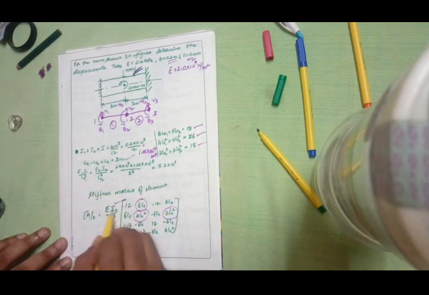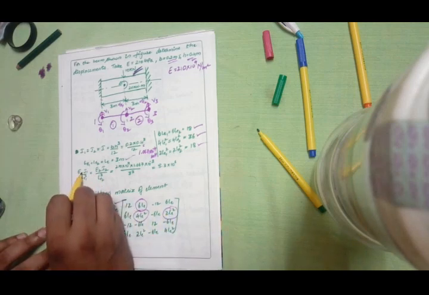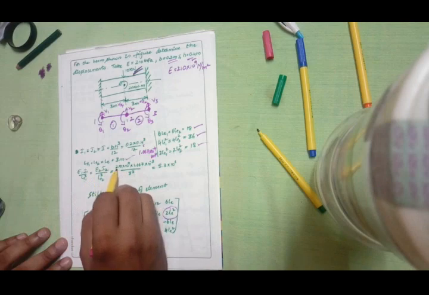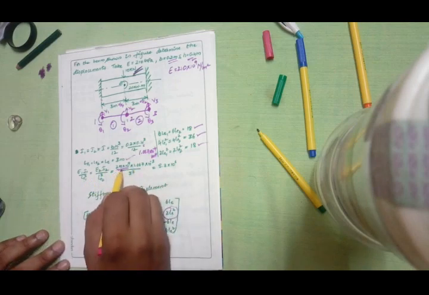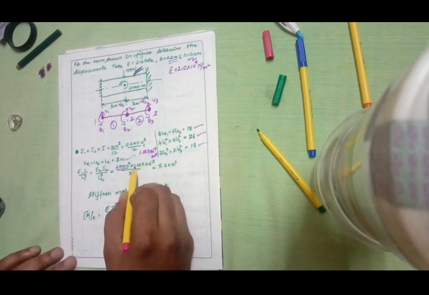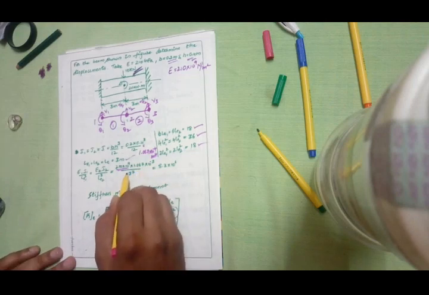Now let me determine EI by LE cube. For element 1 it is E1 I1 by LE1 cube, and for element 2 it is E2 I2 by LE2 cube. E1 and E2 are the same, so 210 into 10 power 9, and I1 and I2 are also the same, so 1.067 into 10 power minus 4. The length is 3 cube.